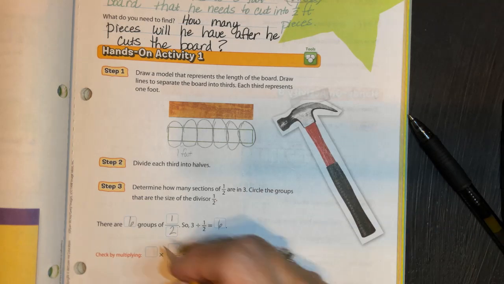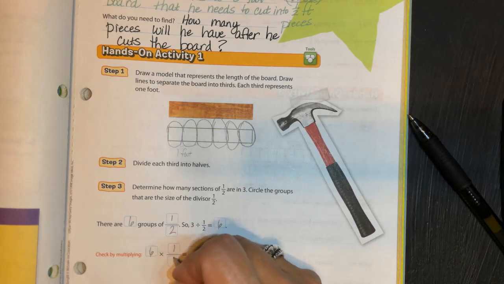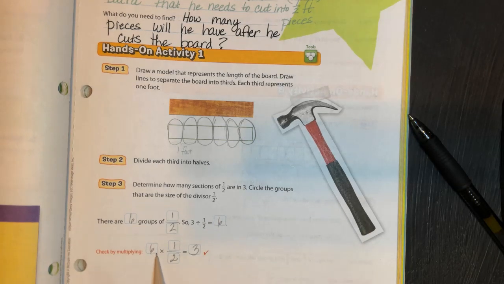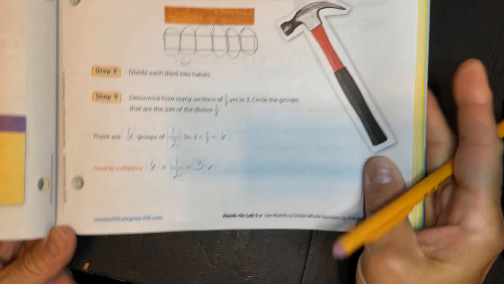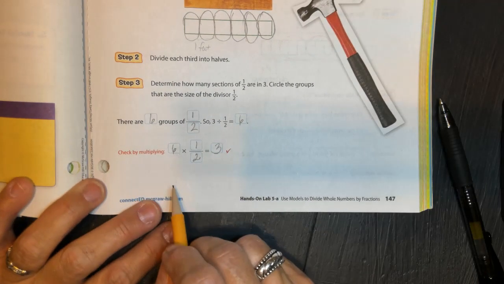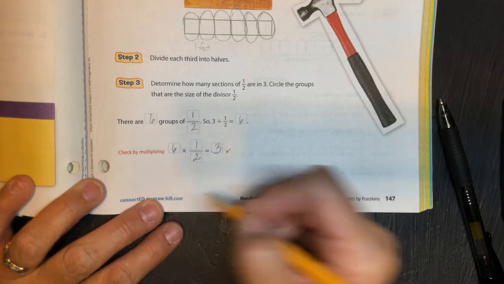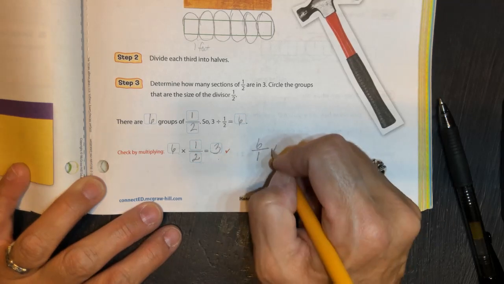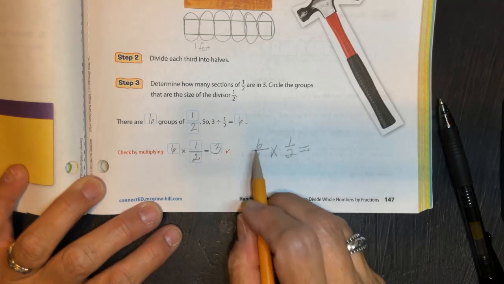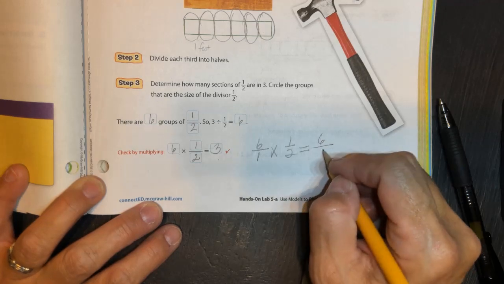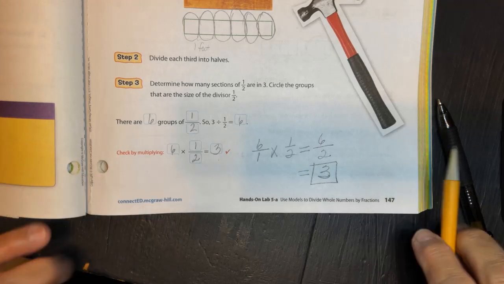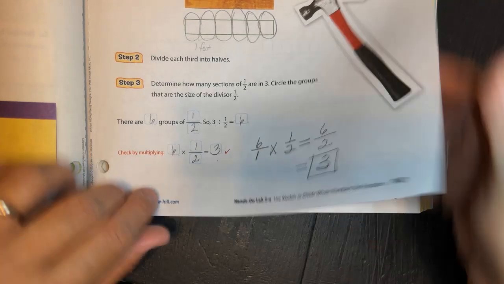And you can check by multiplying. If you multiply 6 times 1/2, you would get 3, because 6 of the 1/2 would give you 3 wholes. And really that's 6 over 1 times 1/2, which would be 6 times 1 is 6, 1 times 2 is 2, and 6 divided by 2 would give you 3. Okay? I like that. Okay, I'm going to tear this out, make this a little bit easier.